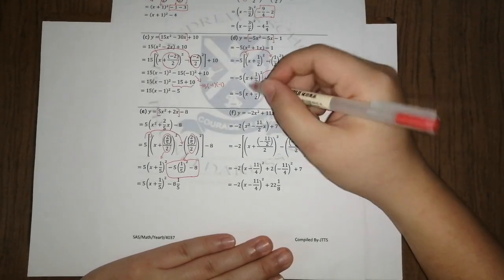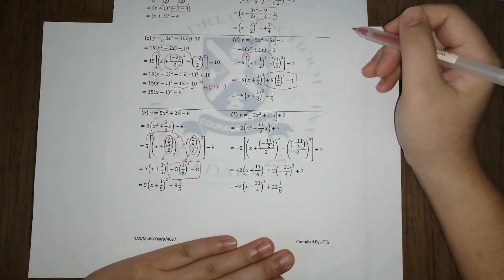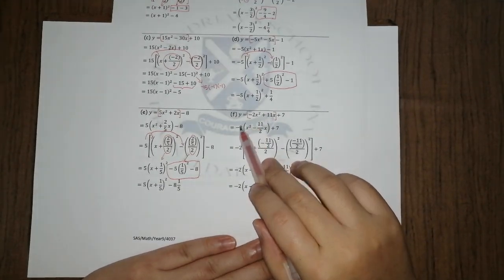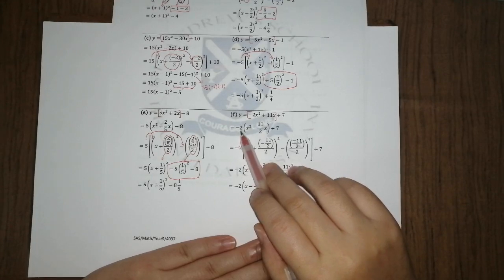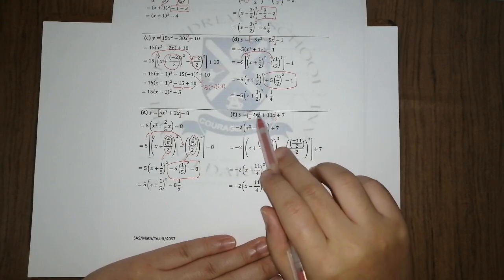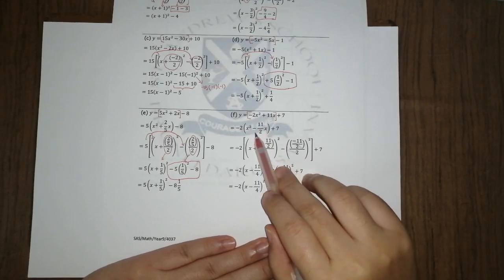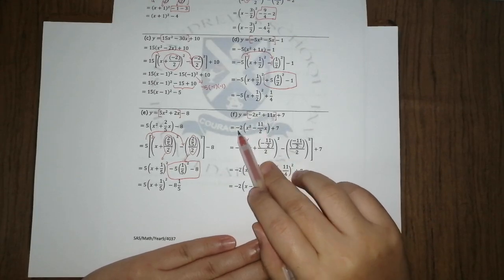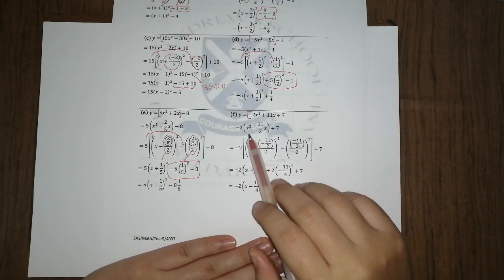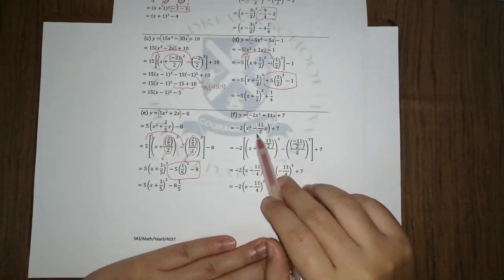Last example, negative 2x squared plus 11x plus 7. So the coefficient of x squared here is negative 2. So we need to factorize that negative 2, leaving x squared. And you notice that there's a change of sign because we take out the negative. So this 11x will be a negative 11 over 2. So when we multiply it back, negative times negative gives you positive. So with this coefficient of x squared, a is 1, therefore we can perform completing the square.